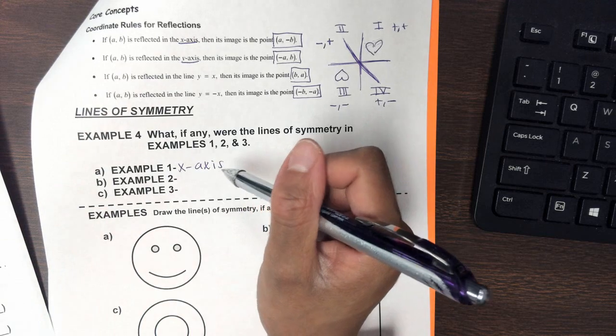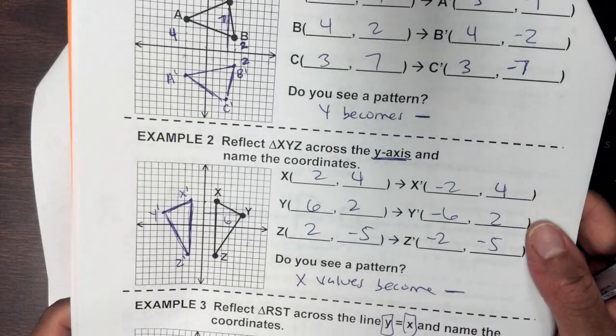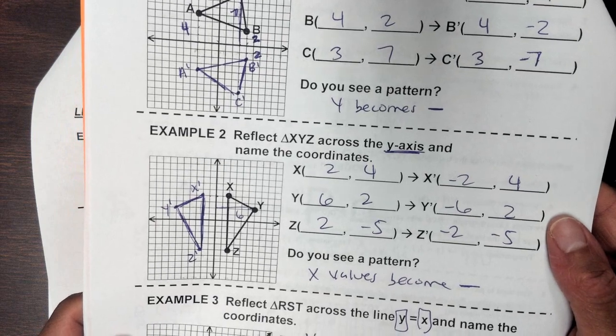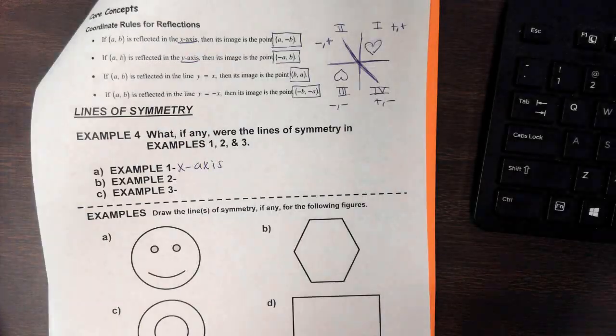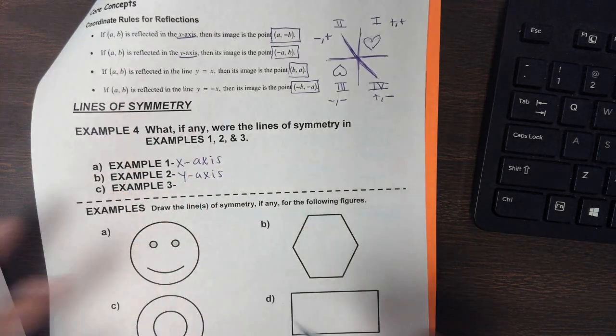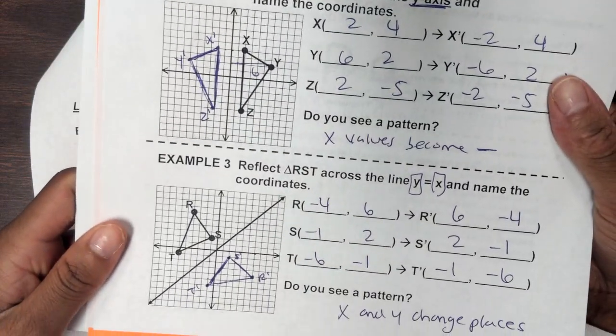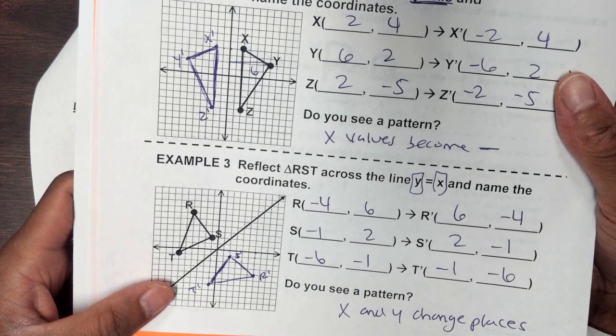Now what about example 2? What was the axis that was our line of symmetry? Y. So y was our axis. Y is our line of symmetry. And then for example 3, we don't necessarily have an axis, but we did flip across a line of symmetry, and that would be our y equals x.